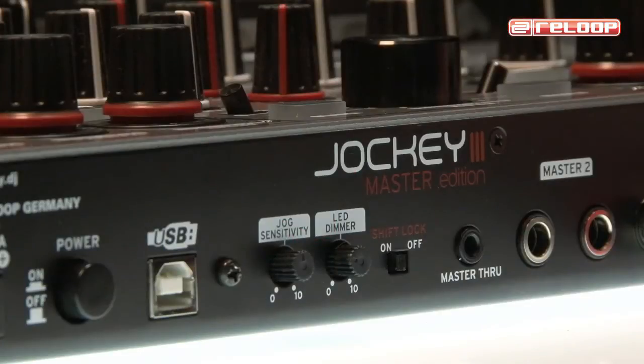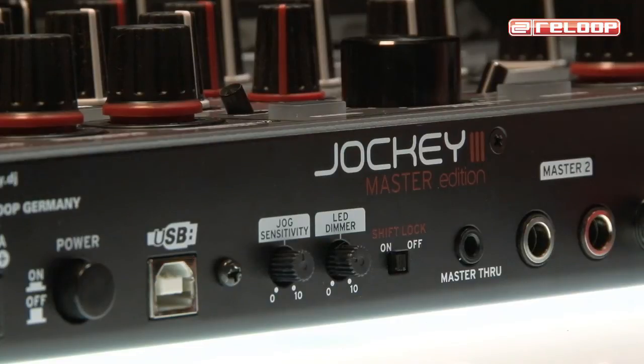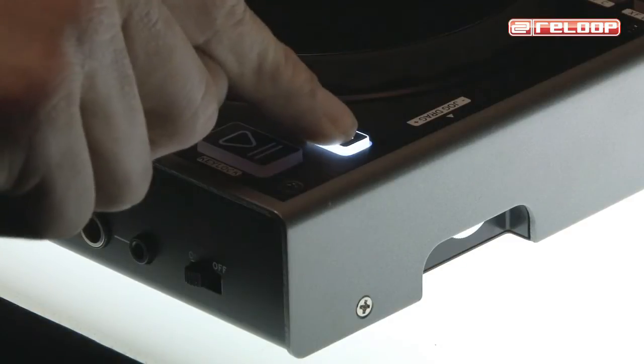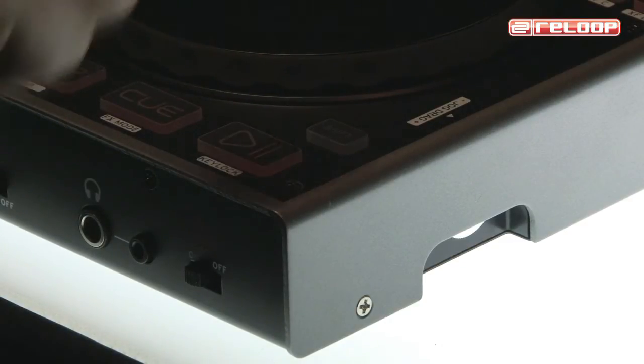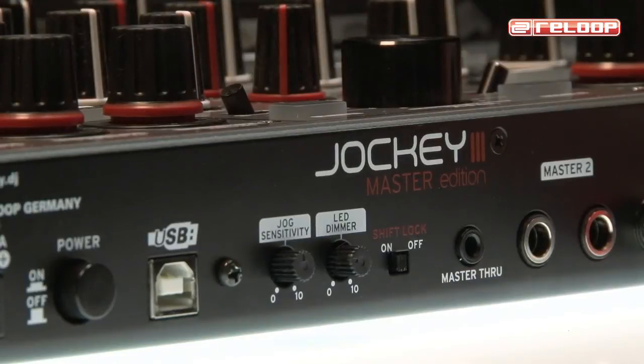The shift lock feature is also very practical. Herewith, the shift button can be set to toggle or hold mode, according to your requirements. This way, the shift function is either active for as long as the button is held, or will be activated and deactivated by pressing the button.